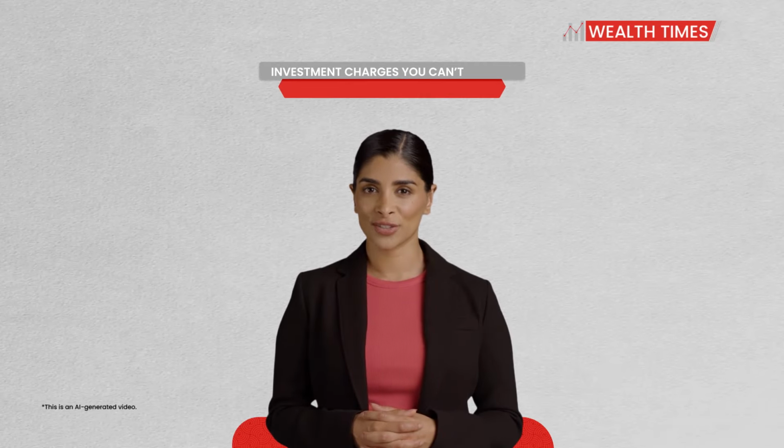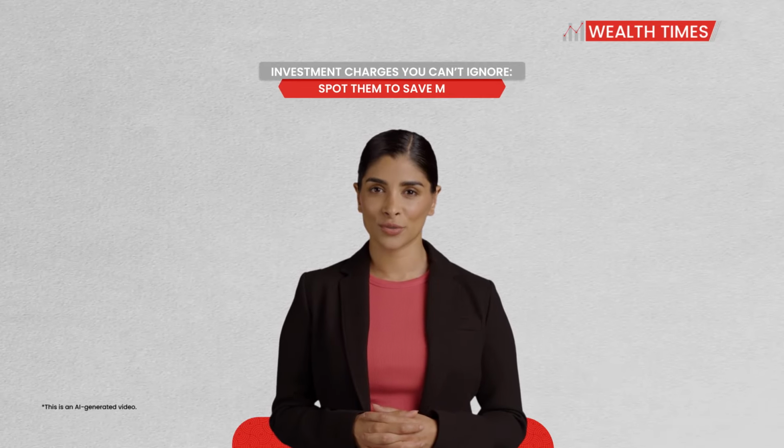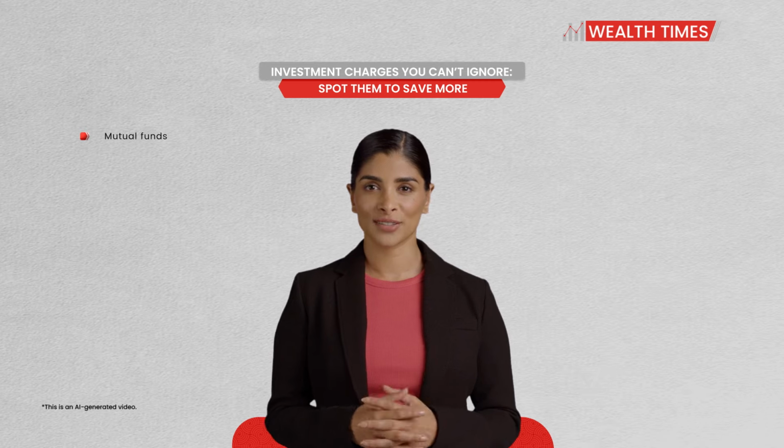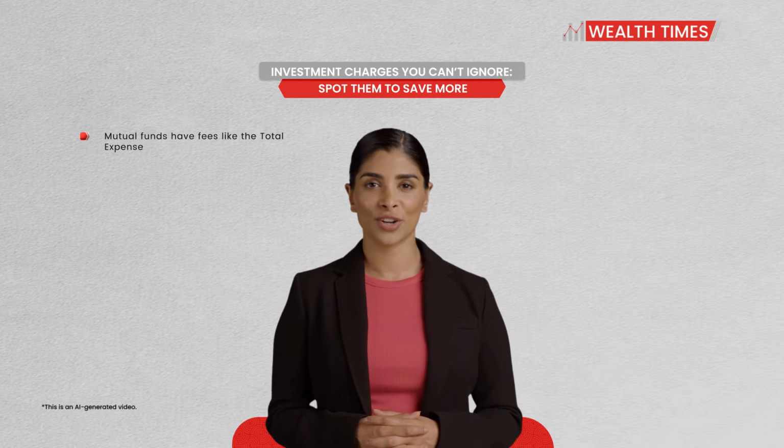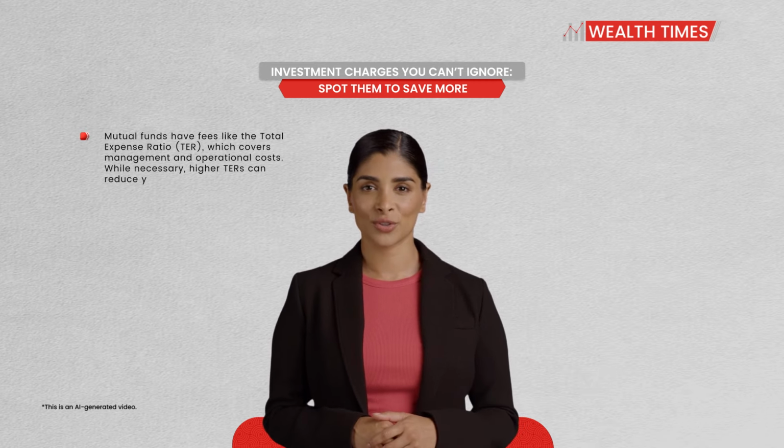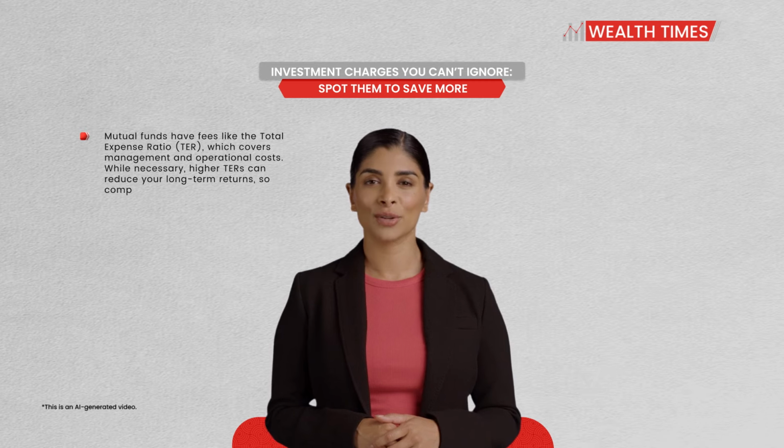Investment charges you can't ignore, spot them to save more. Mutual funds have fees like the total expense ratio, TER, which covers management and operational costs. While necessary, higher TERs can reduce your long-term returns, so compare fees before investing.